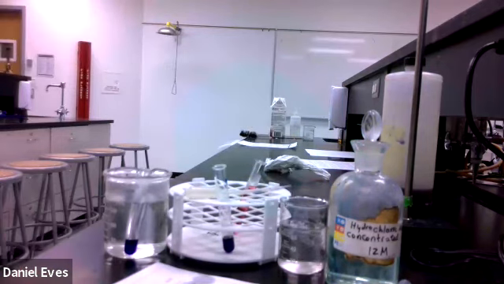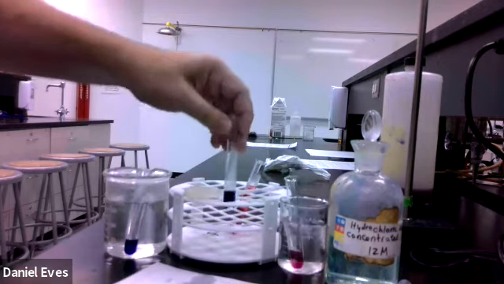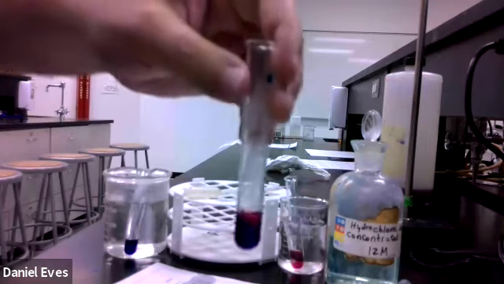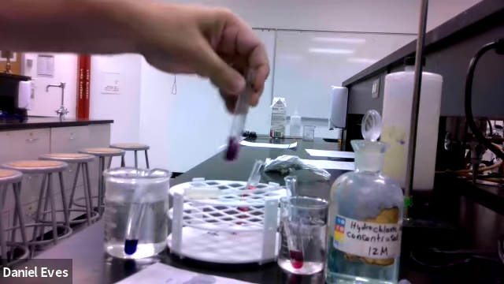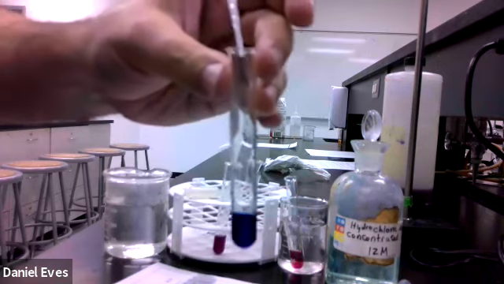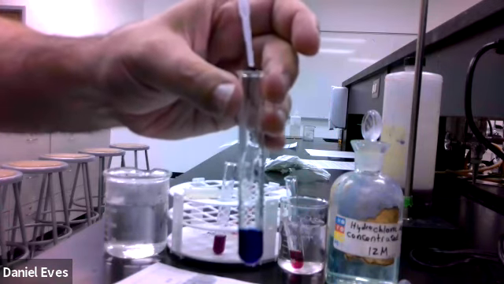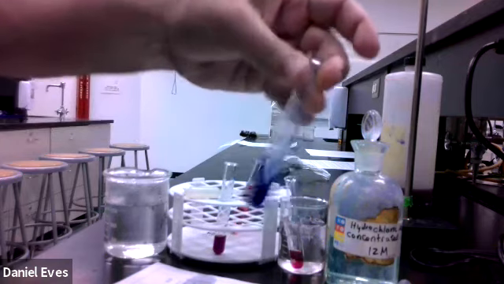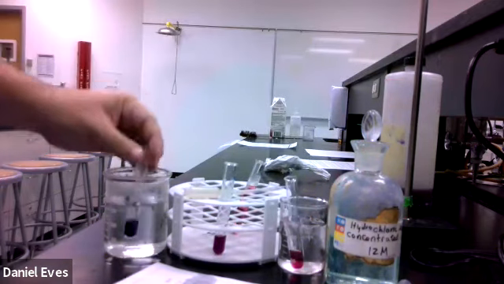So I'm going to add 5 drops. 1, 2, 3, 4, 5. Mix that up, and I'm going to put that in the cold. Okay, I'm going to put 5 drops into this one. 1, 2, 3, 4, 5. Okay, mix that up, and then I'm going to put 5 drops into the warm one and see what happens. 1, 2, 3, 4, 5. Okay, put it back in the hot.